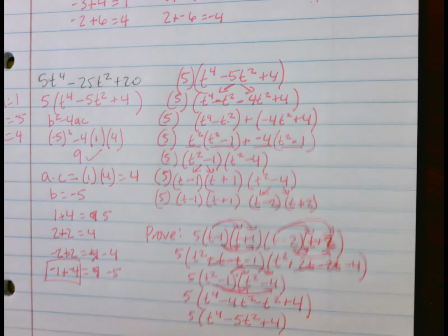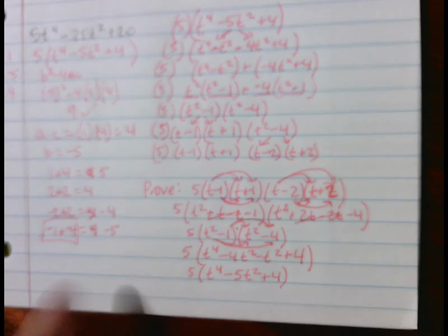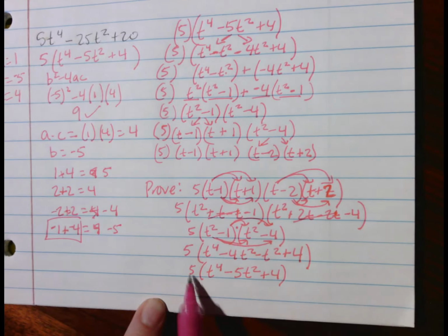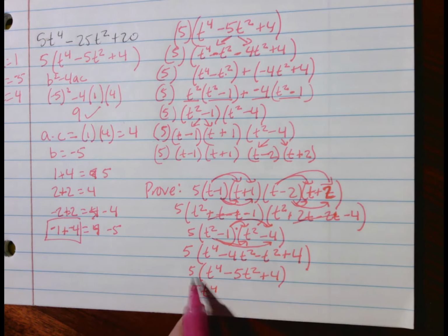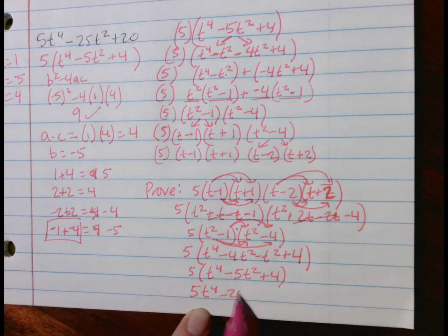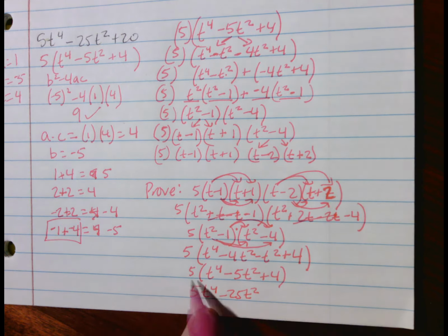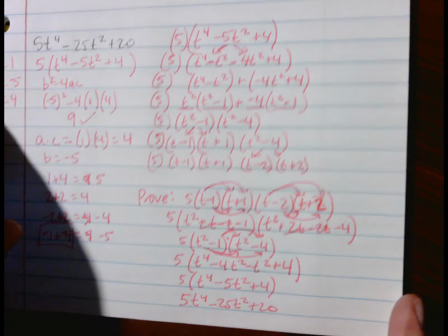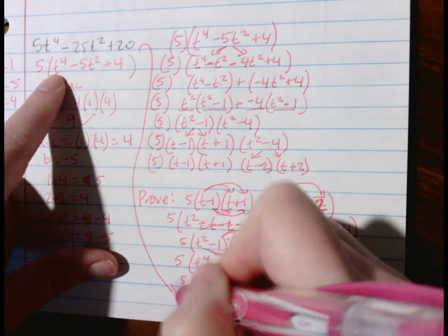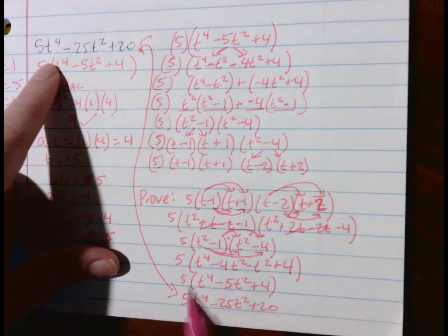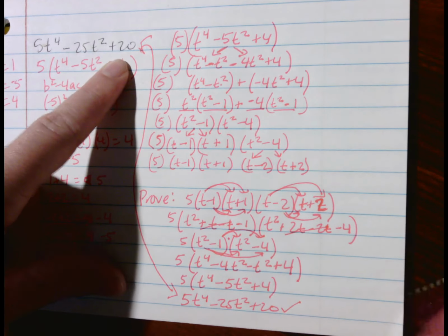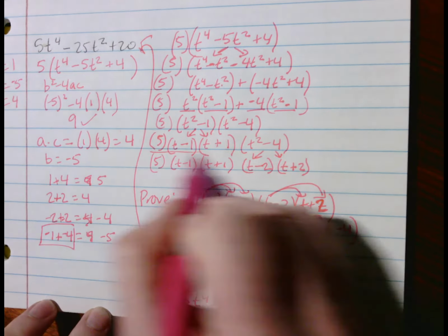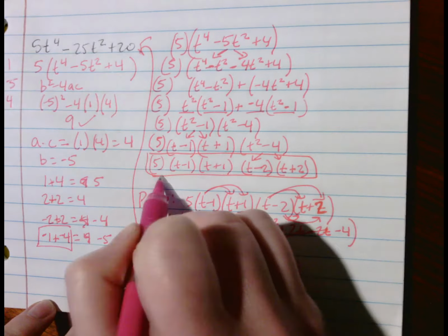And the last step, sorry, I know you can hardly see this, is we multiply this 5 by everything. So 5 times t to the 4th is 5t to the 4th. 5 times negative 5t squared is negative 25t squared. And 5 times 4 is 20, okay? And if we go back to the very top here, 5t to the 4th minus 25t squared plus 20 is exactly what we started with. So yes, this, all of it, is our final answer.